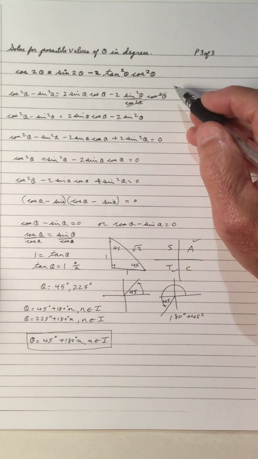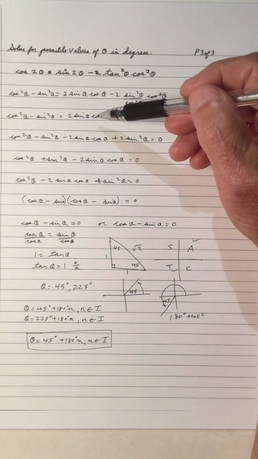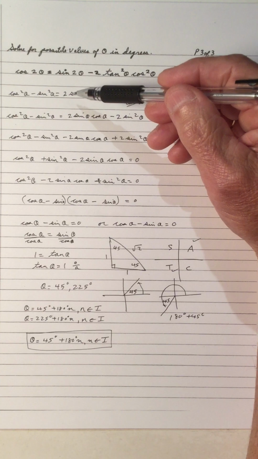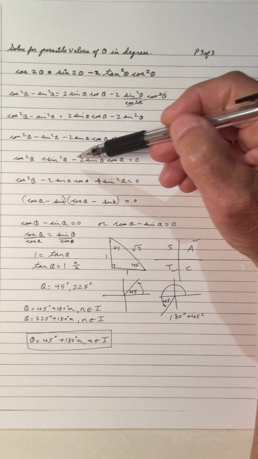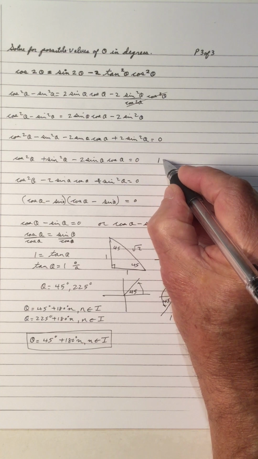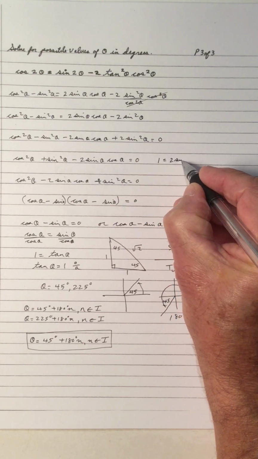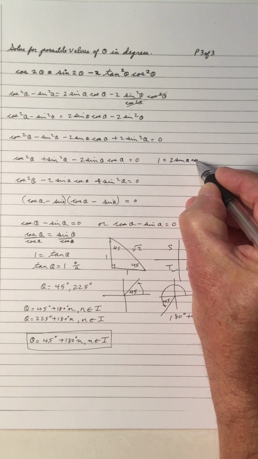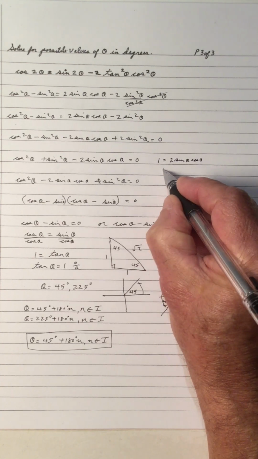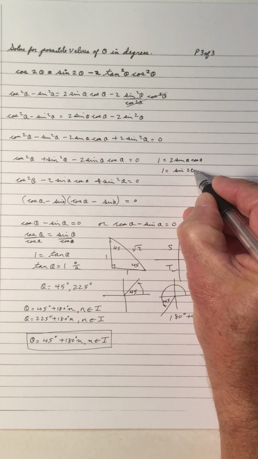These are the solutions to this equation. And I mentioned also that I could have gone right here and made this a 1, and that would have been 1 equals 2 sine theta cos theta. So 1 would have been equal to the sine of 2 theta.